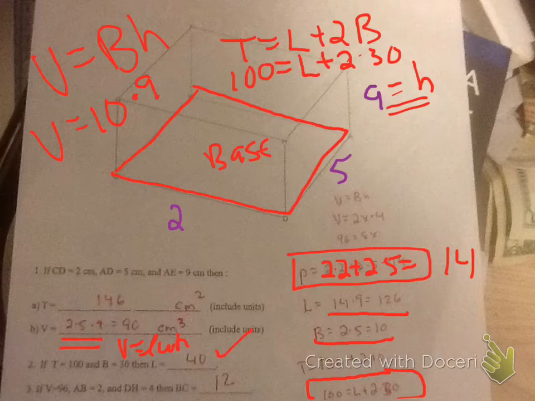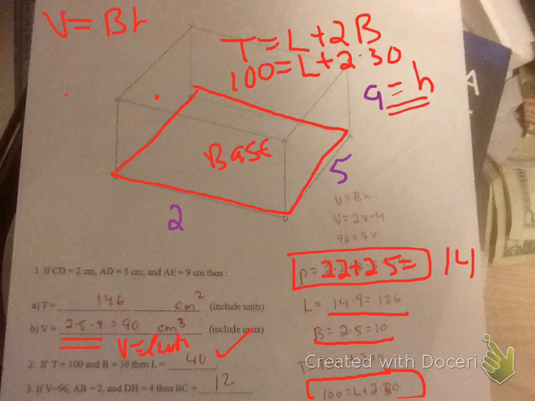A similar sort of problem is on problem number 3. Okay, what I'll do is I'll just erase a little bit up here so we can get this all on here. It's about volume. So we know that volume is the area of the base multiplied by the height. We're given the volume is 96. Now, AB, and let's see, where is AB? Can't really see without erasing a little there.